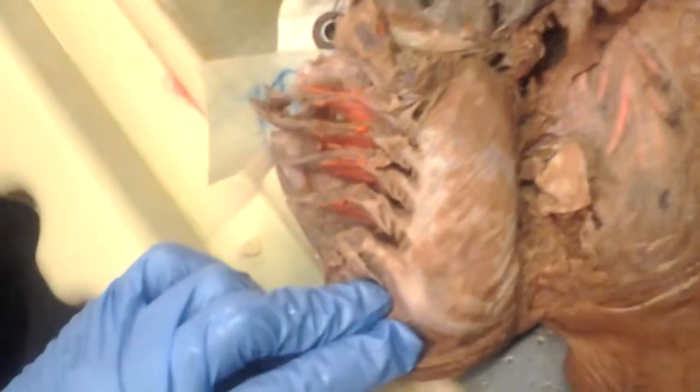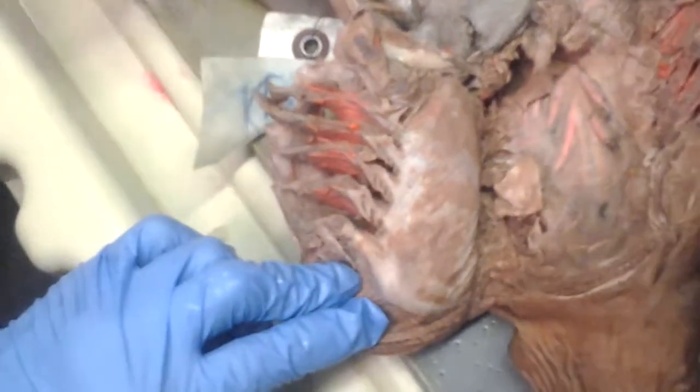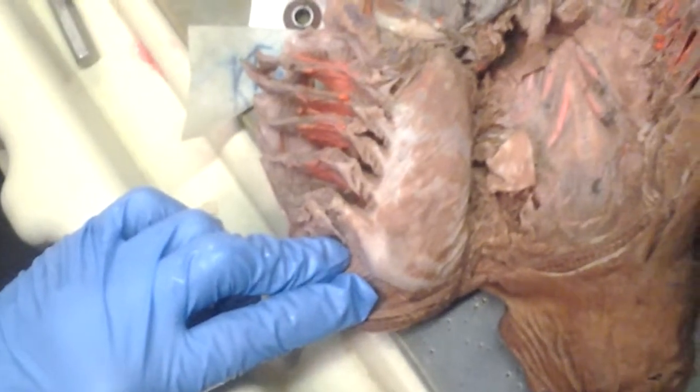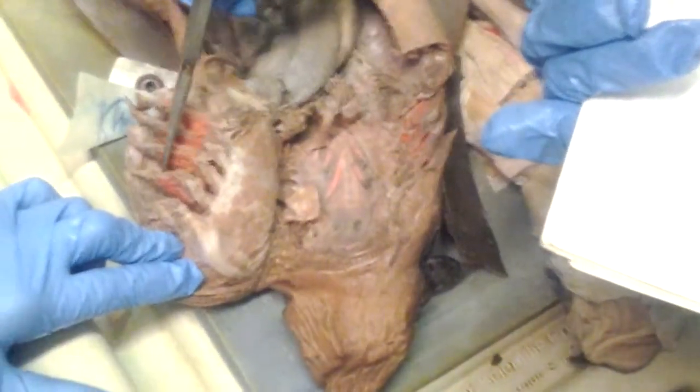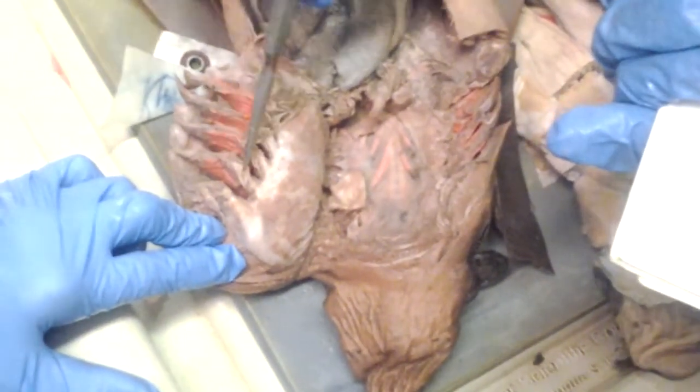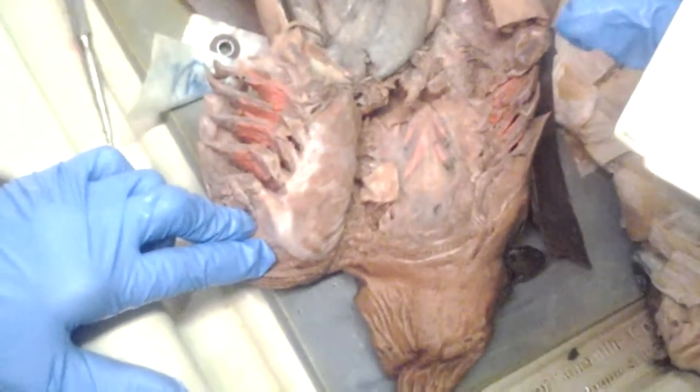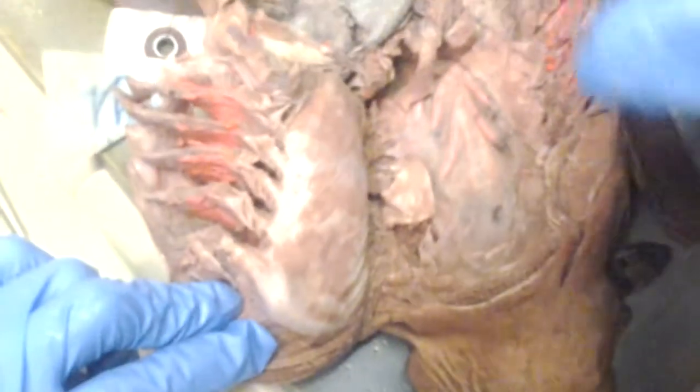Which ones are the parabranchial chamber? That's a good question. Let's see. Parabranchial and interbranchial. Okay, so the interbranchial septum, in your book, number 11, is basically just the connective tissue and the cartilage in between. The parabranchial septum, we didn't do that for my class. We don't need to know the parabranchial septum, guys.